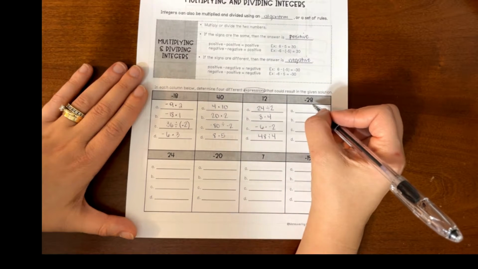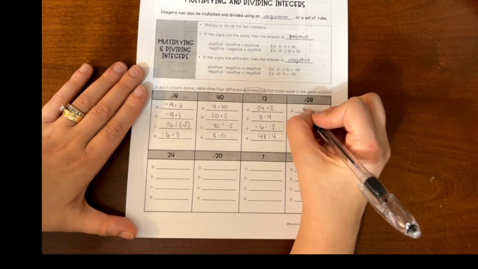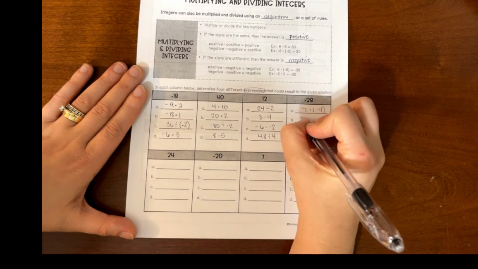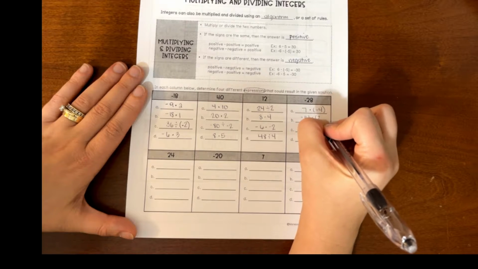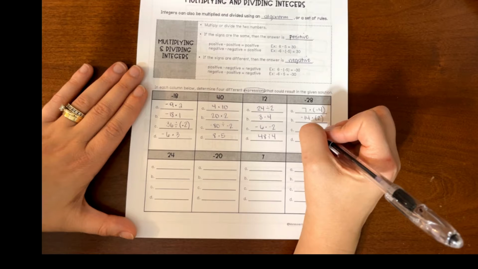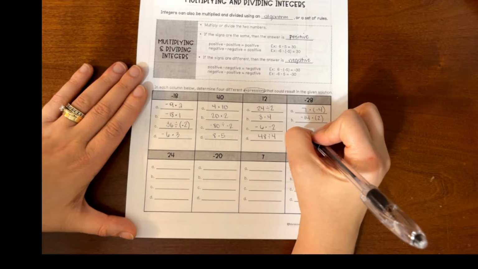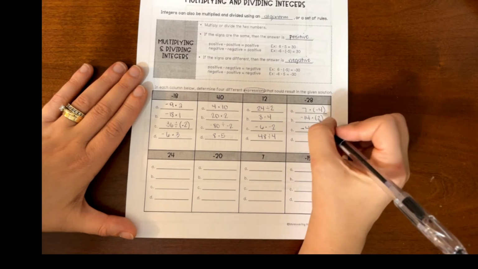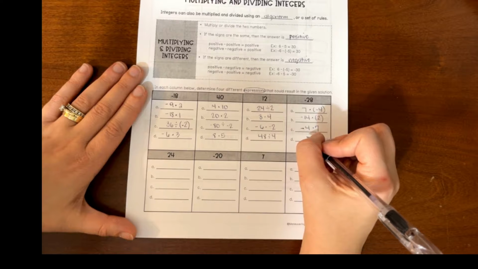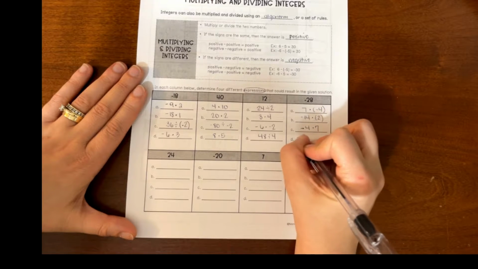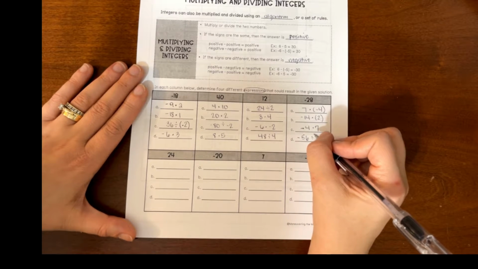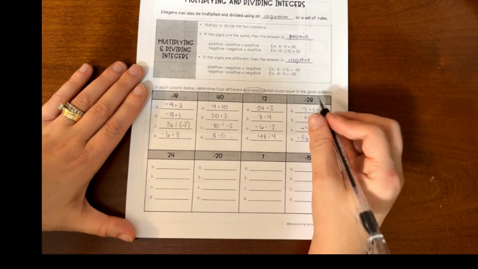Now we're talking about negative 28. This means my signs need to be different. So 7 times a negative 4 would equal negative 28. Negative 14 times a positive 2 would give me a negative 28. A negative 4 times 7 would give me a negative 28. Let's see, I think negative 56 divided by 2 would give me a negative 28. Yep, negative 56 divided by 2 equals negative 28.